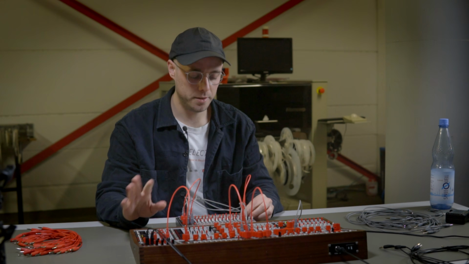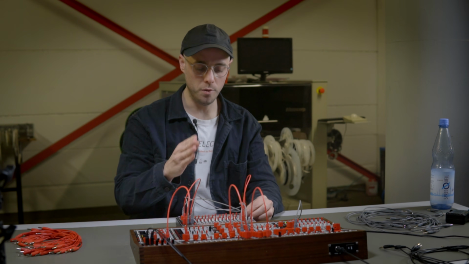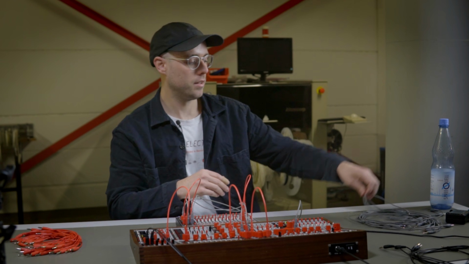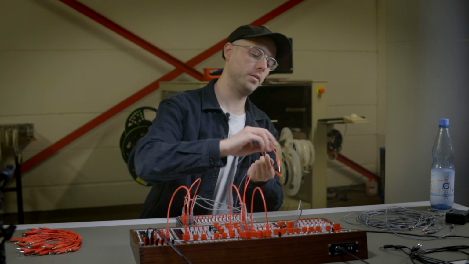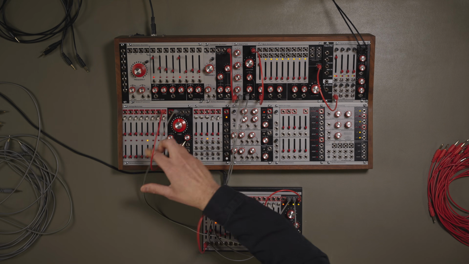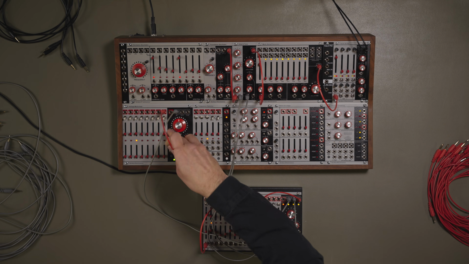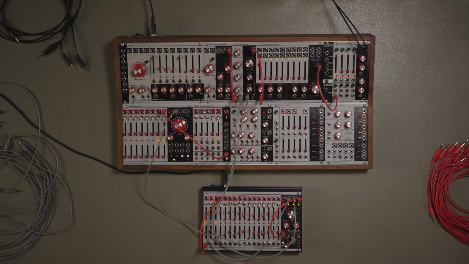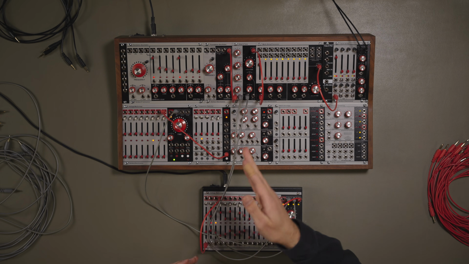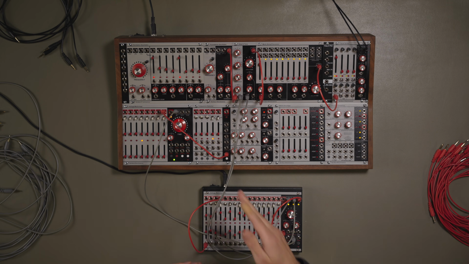So it's great that it's nested, but I want it to move to another step within the system. One way we can do that is by patching this last step of the voltage multistage into the advance input of the sequence selector. What this is effectively doing is every time it reaches the 8th step, I'm advancing the sequence selector, kind of creating a clock division.